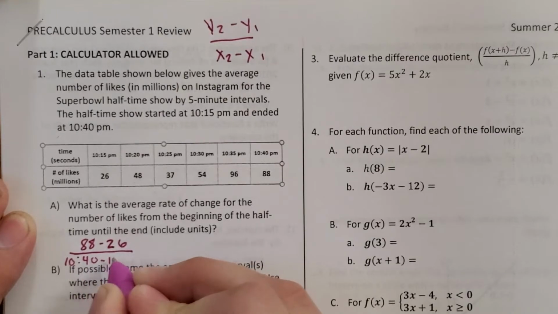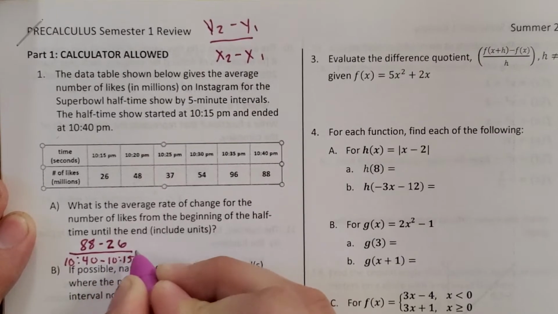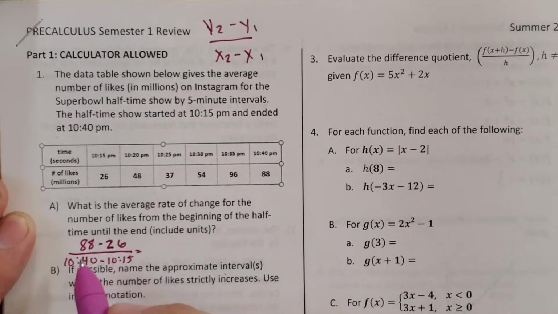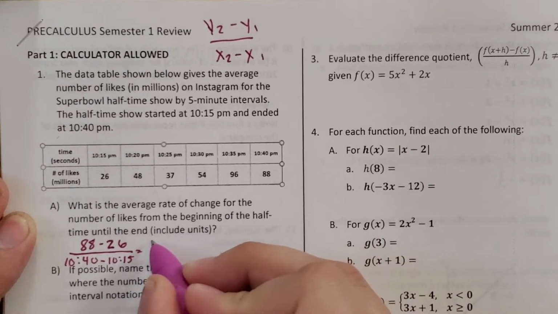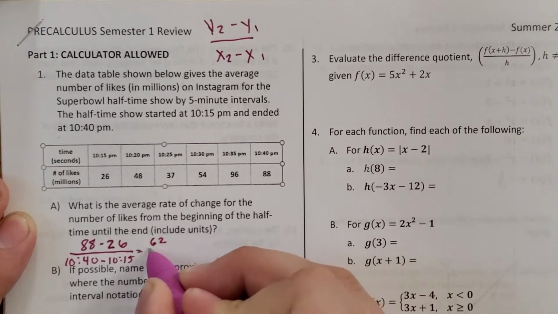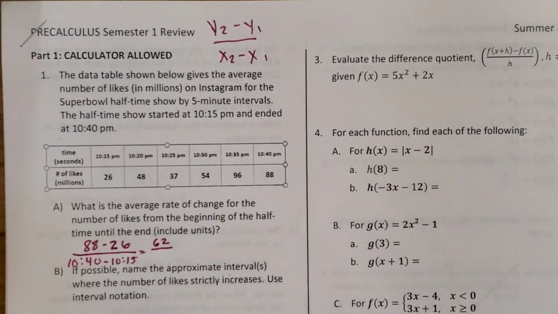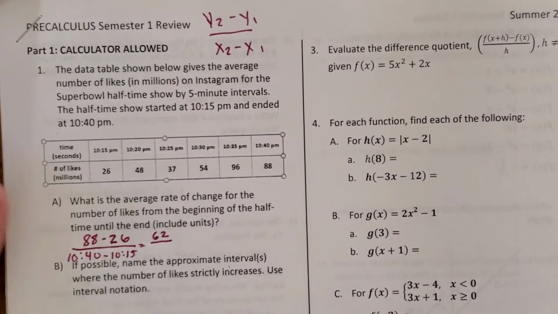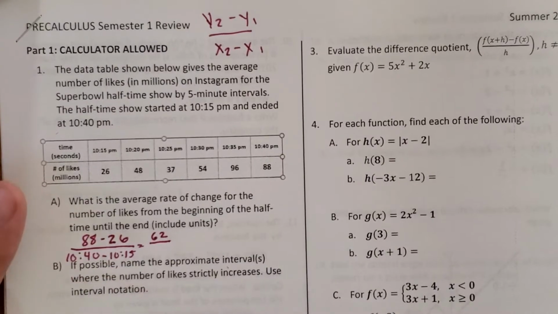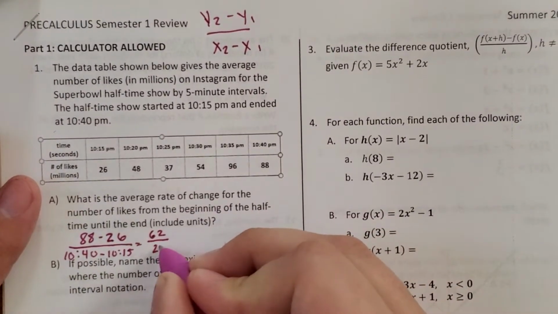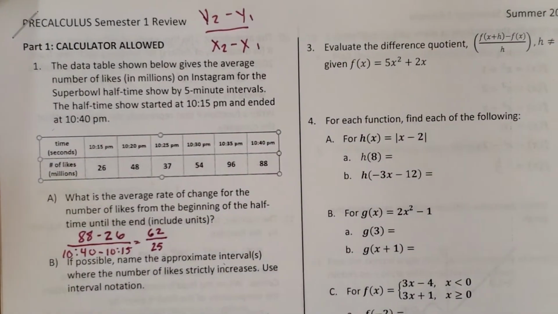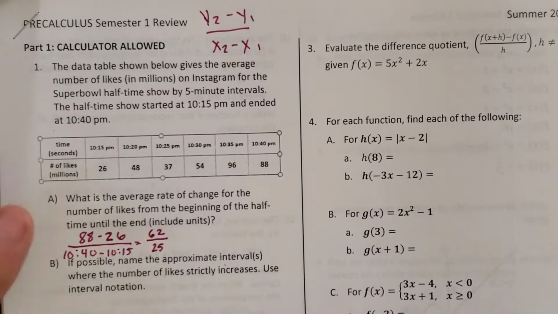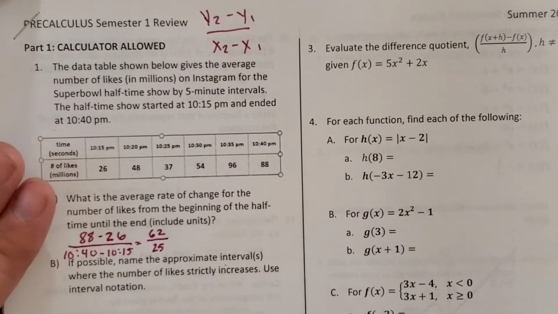Now that is kind of weird because we're in time, right? The top part's pretty easy. We just subtract 88 minus 26. That's going to give us 62. The bottom part gets a little bit weird though, but we would just do a little bit of math like we were doing on a clock. From 1015 to 1040, 25 minutes have passed. So that looks like in 25 minutes, there's an average of 62 million likes every 5 minutes.